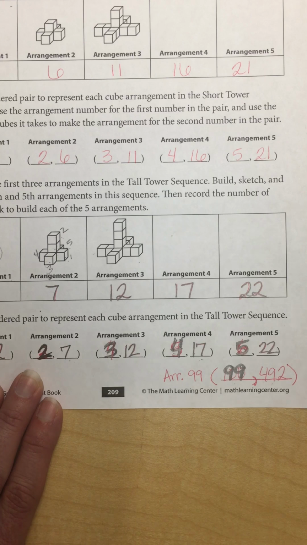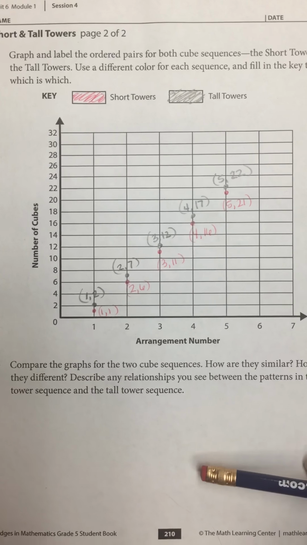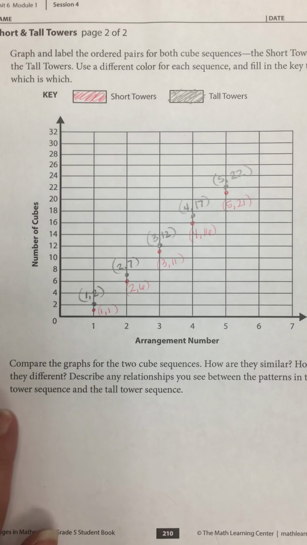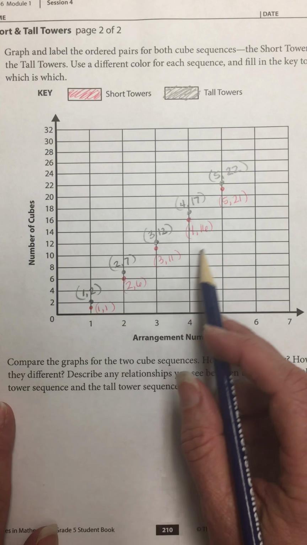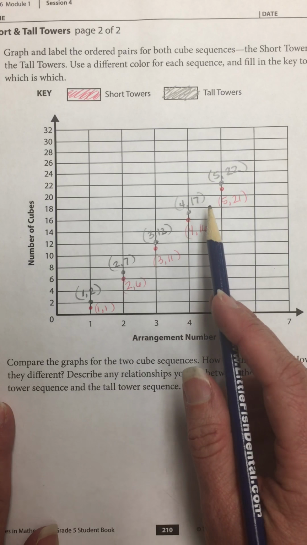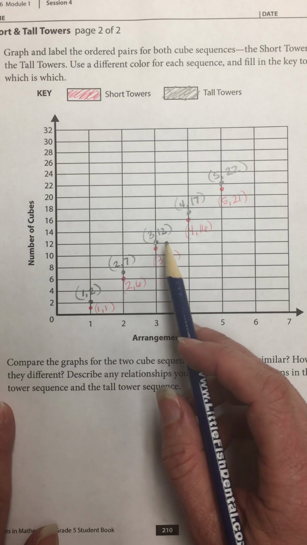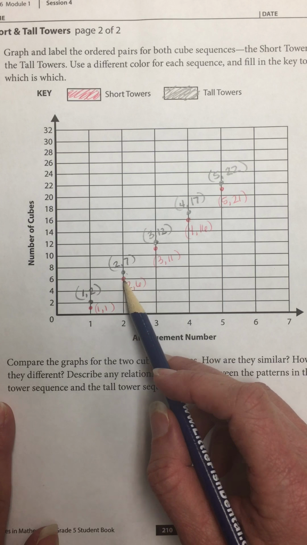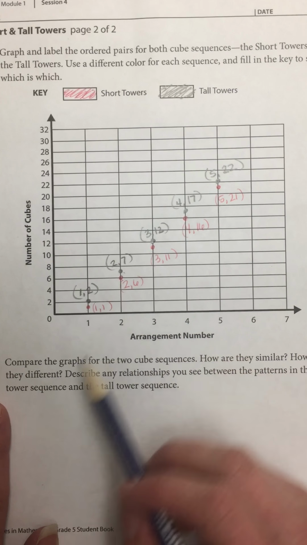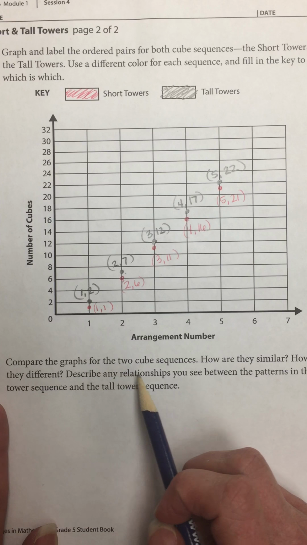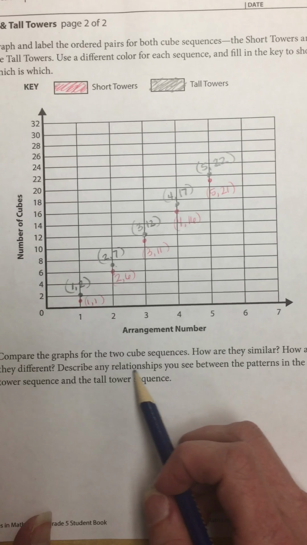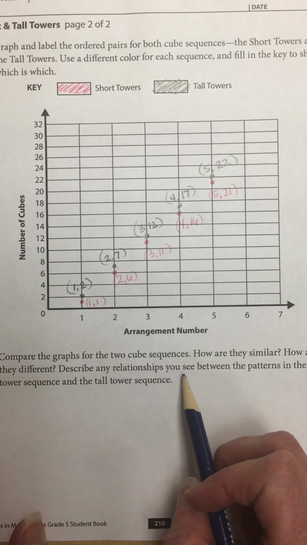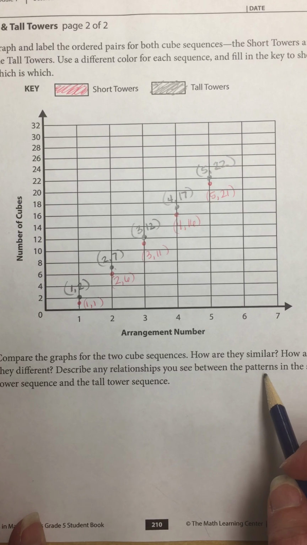So after looking at that, let's pop over to the next page, looking at our graph, and make sure you update your graph as well. So your graph, mine, I did my short tower in red and my tall tower in pencil. So it should look like this. The plots are very close to one another. And so the big question is compare the graphs for the 2 cube sequences. How are they similar? And how are they different? Describe the relationship you see between the patterns.